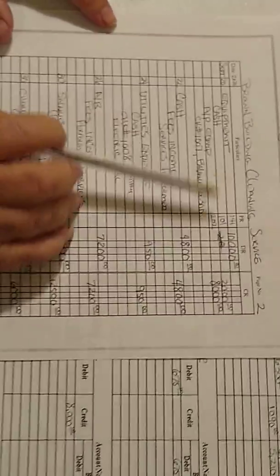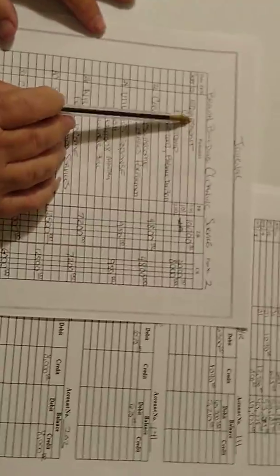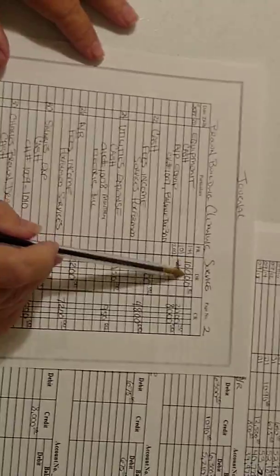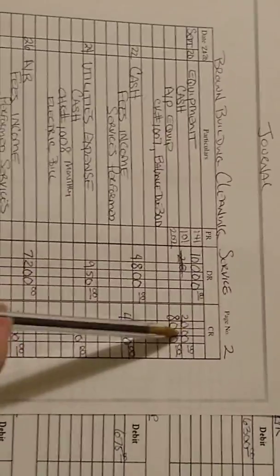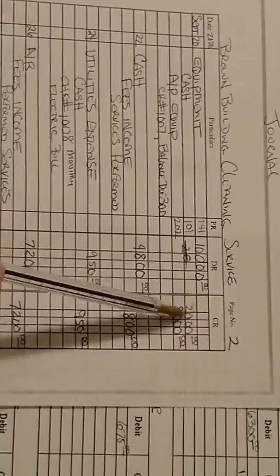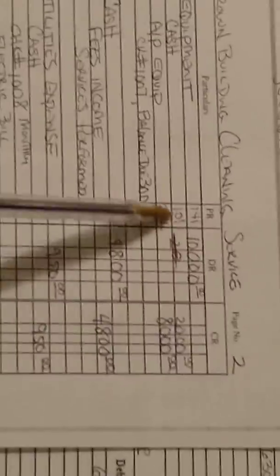So this one transaction is a compound transaction. It has more than one debit or credit. So this one has one debit for $10,000 and two credits. One for $2,000 and one for $8,000. So these total credits must equal the total debits. And so I have 3 accounts posted here. One for equipment, one for cash, and one for accounts payable.